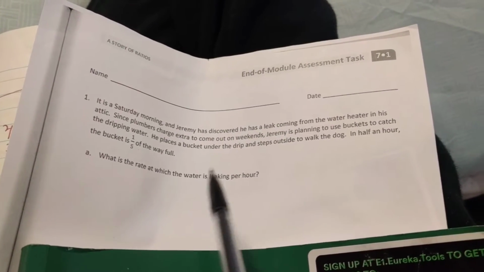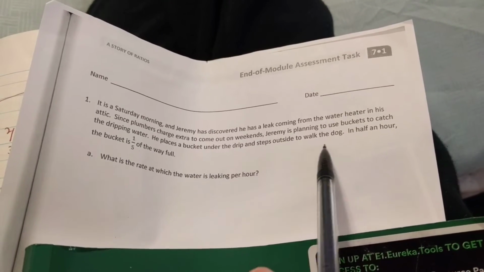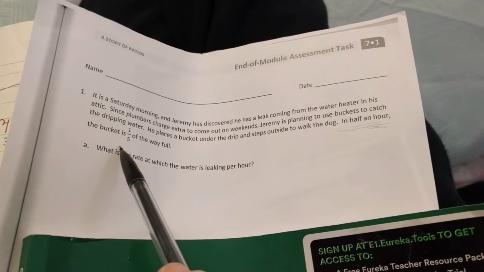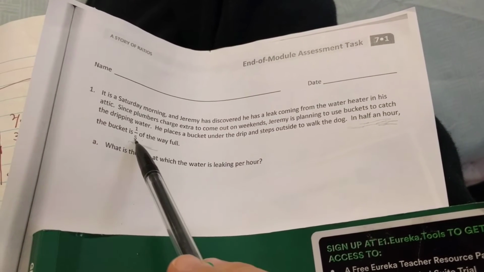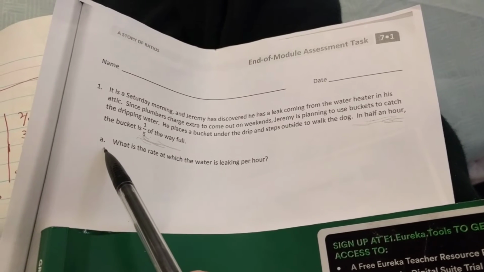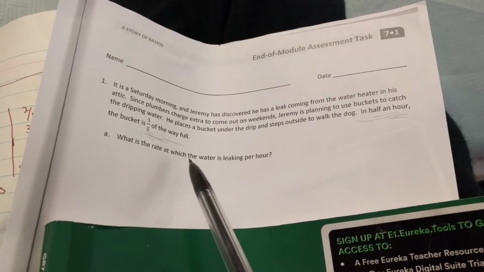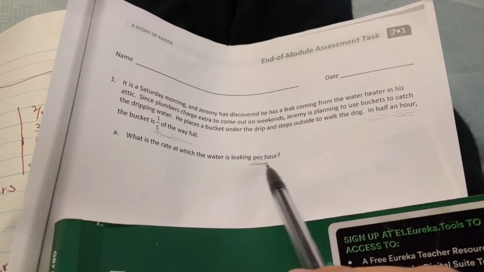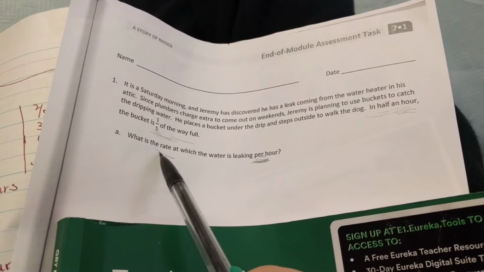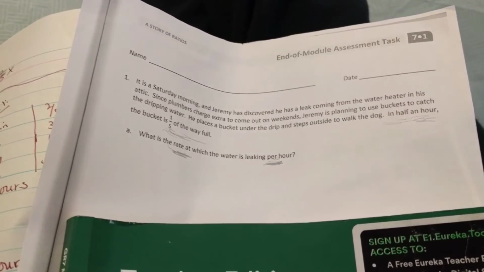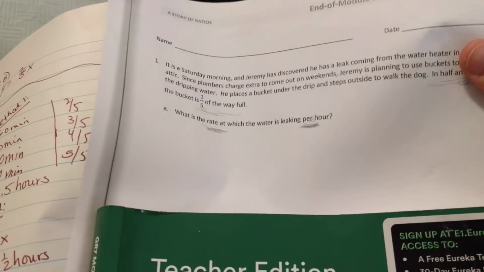Jeremy is walking his dog. He steps out. He's out for half of an hour, and the bucket is filled 1/5 of the way. So for part A, it's asking what is the unit rate at which the water is leaking per hour. So we're looking for unit rate. Okay, so there's two ways we are able to do this problem.